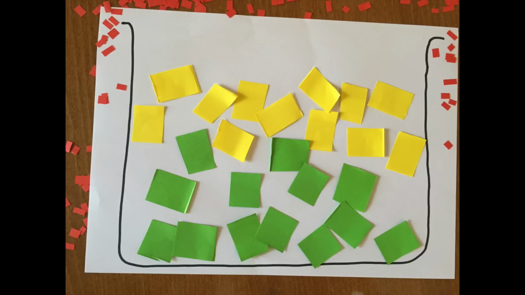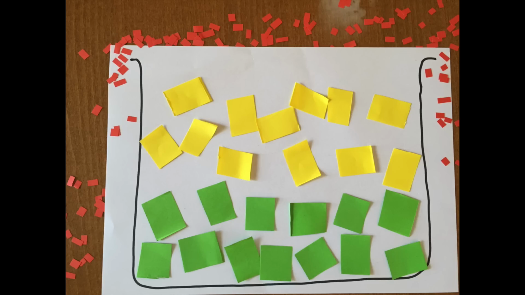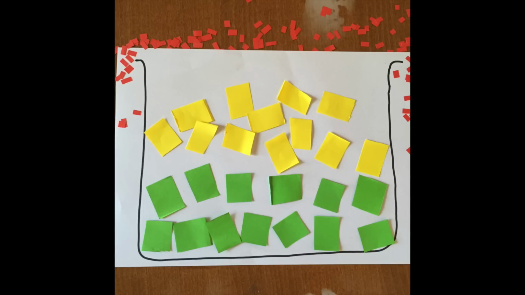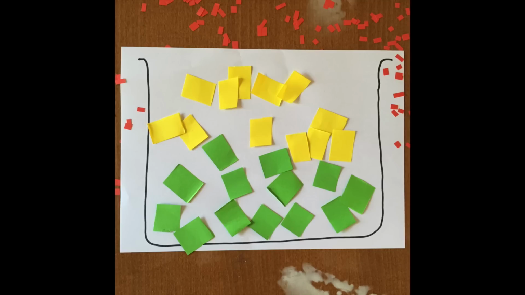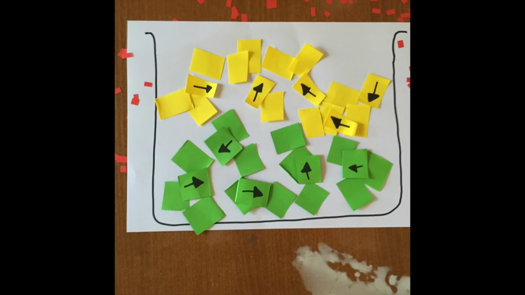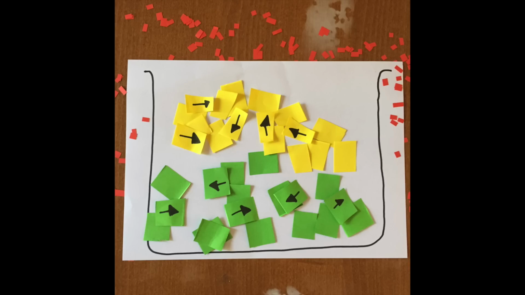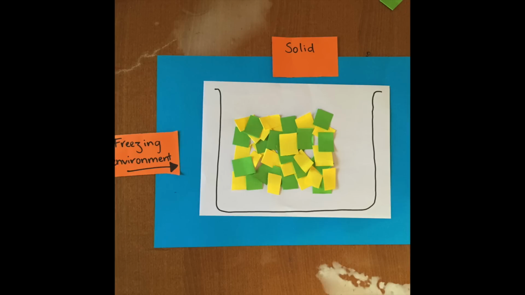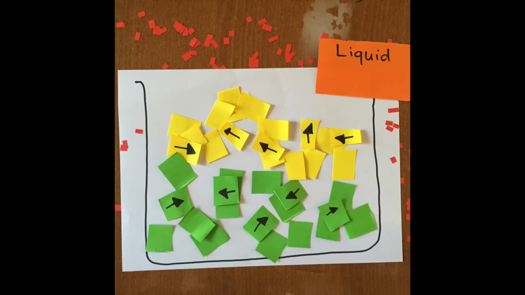Once separated in a liquid state, the particles now have more freedom to move around each other, allowing them to slide and move around within their own particles. The arrows on the particles represent the freedom of movement. This is an example of an observable physical change of a solid to a liquid.